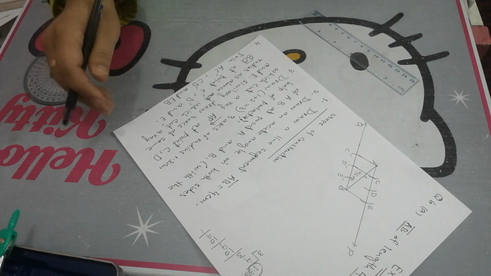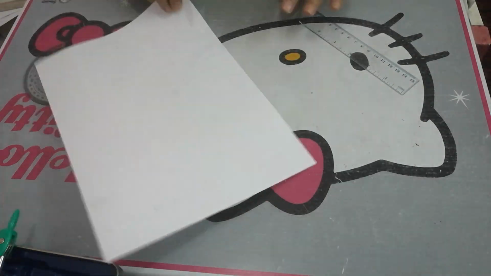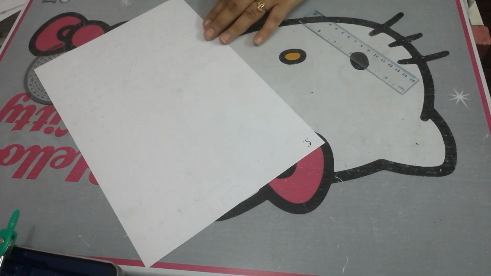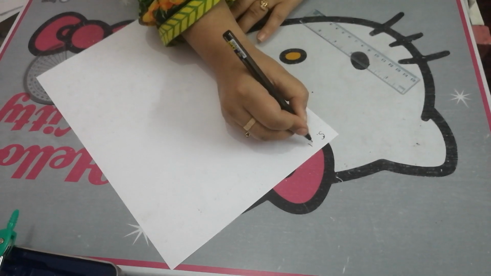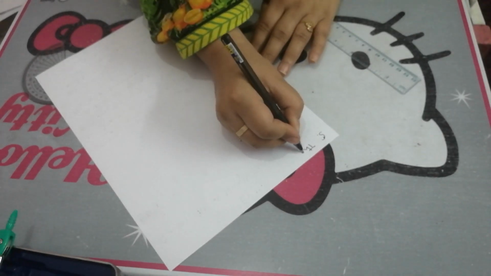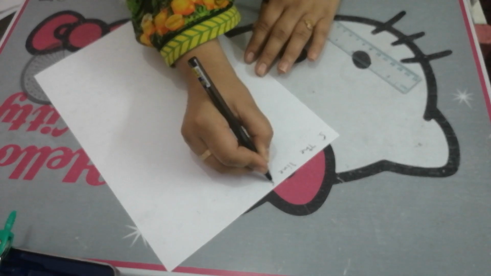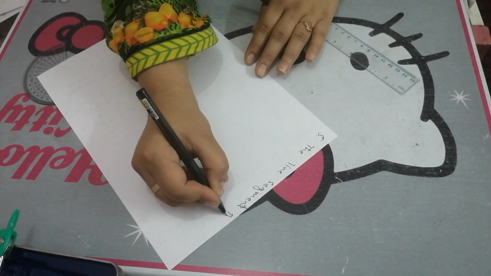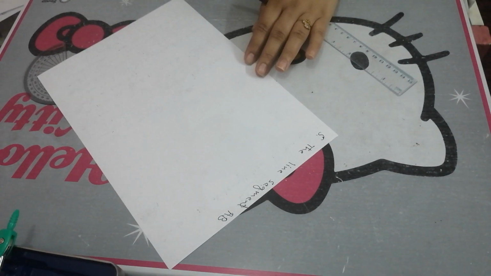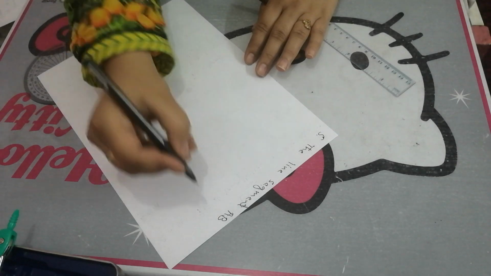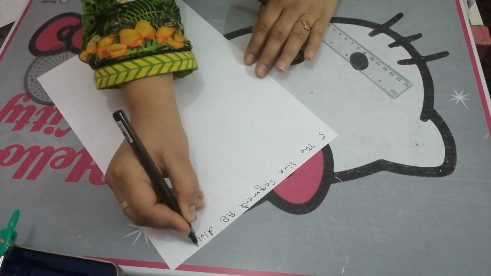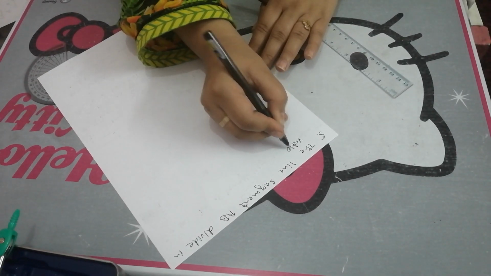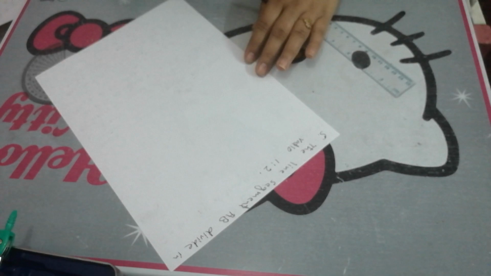So for this we write the last step, the 5th step. The 5th step will be: the line segment AB divided in ratio 1:2.